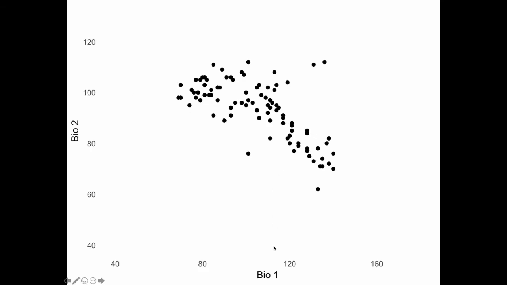So what we do with Bioclim is we basically take the occurrence points of our species in geographic space. We extract the set of conditions under which those points occur, and we can map them into the space of some environmental variables, as I showed you before with the simulated data. So this is Bio 1, one Bioclim predictor.